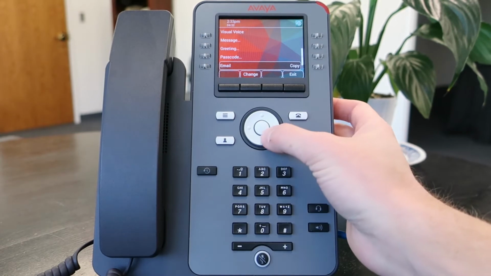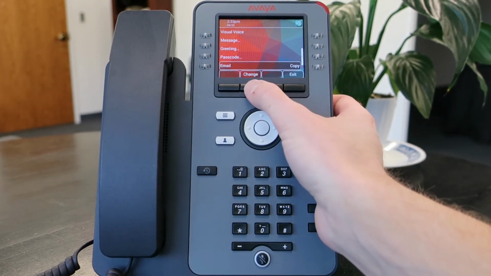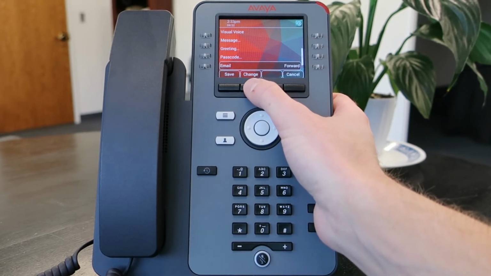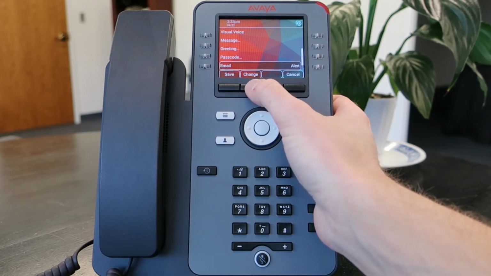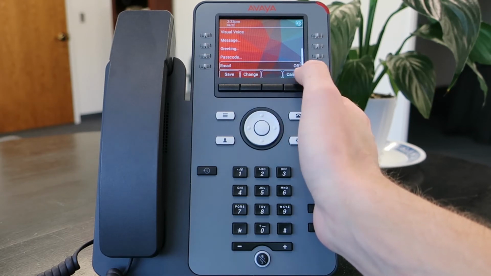When you're in your voicemail, you do have an email option where you can change whether the message is copied, meaning it sends it to your email and is available on your phone, forward, which is where it only emails, alert, which would be for a pager, or off, to turn voicemail to email off.